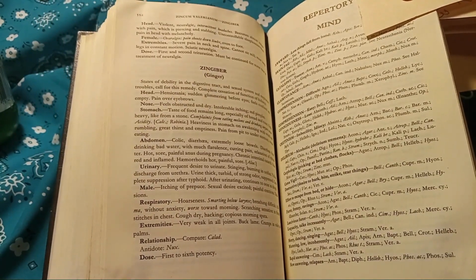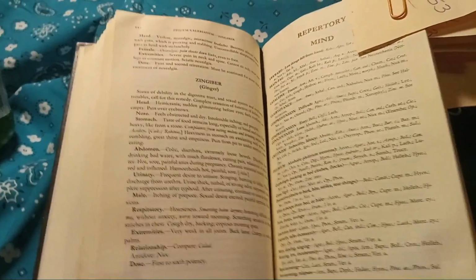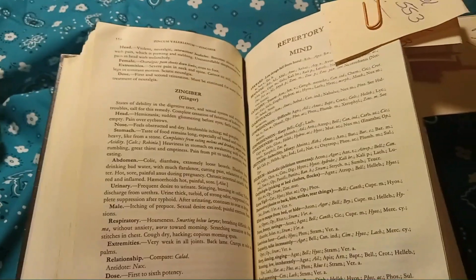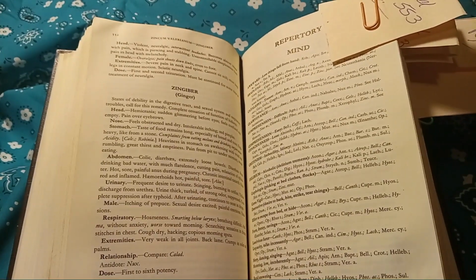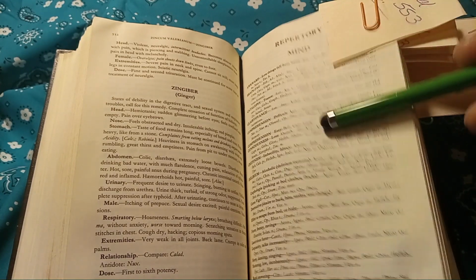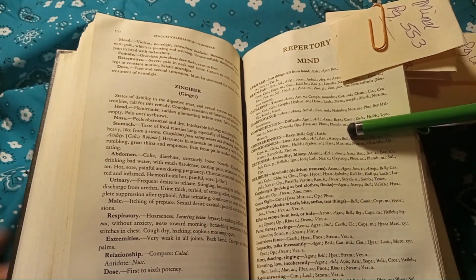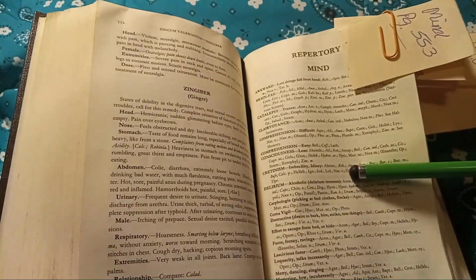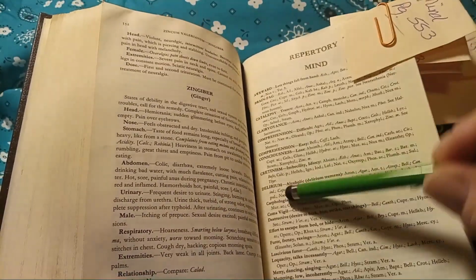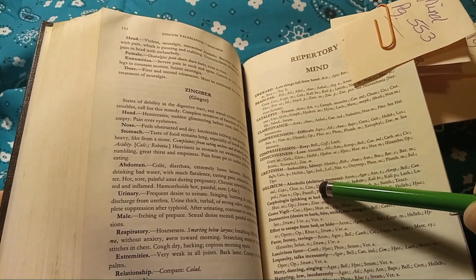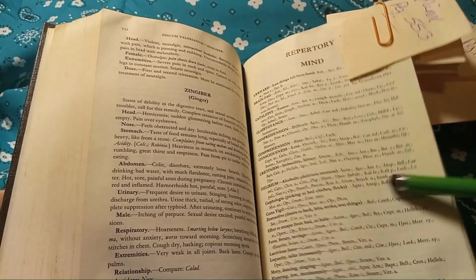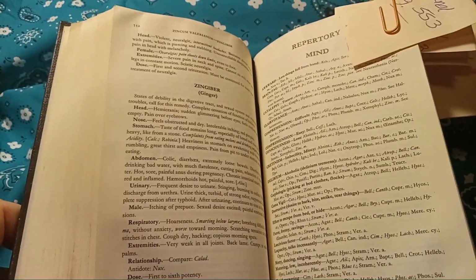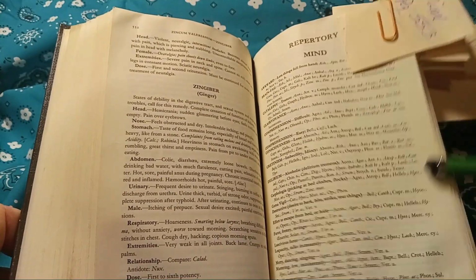Going to adjust the camera a bit. You want to go through what is going on with the mind. For example, delirium, alcoholic delirium. And then, here are all the remedies and what they're for. There are quite a few listed, but once you read each one, you will start seeing which is closest to the remedy being sought after.